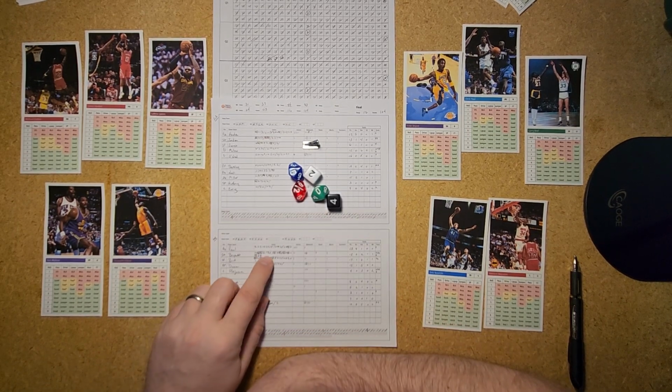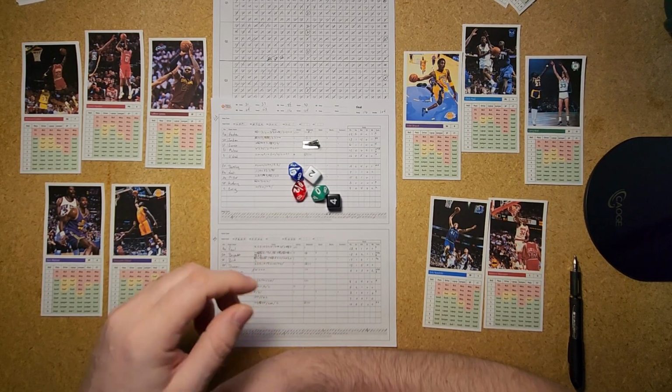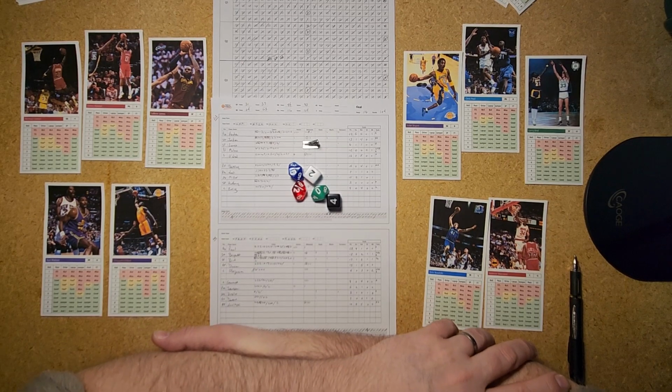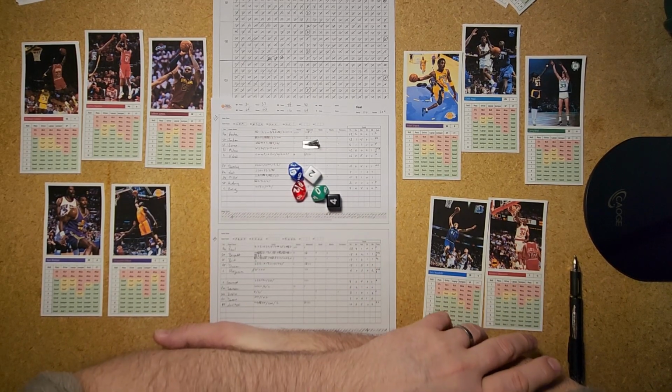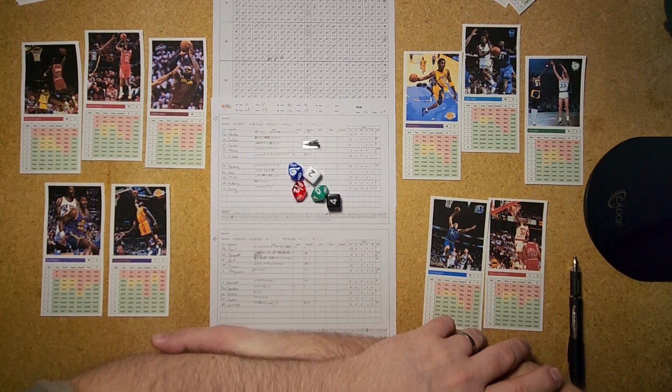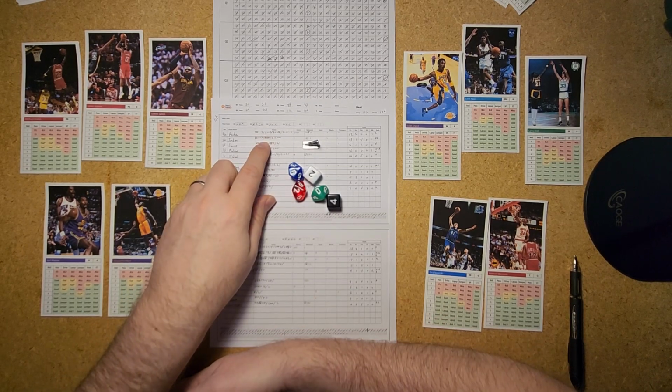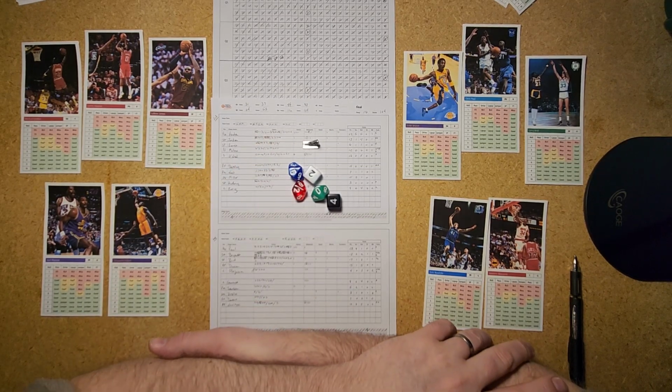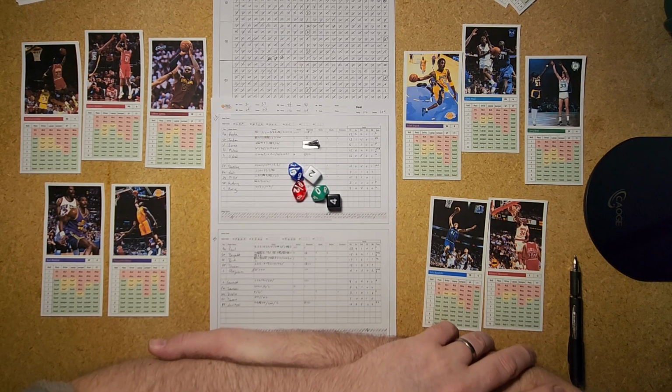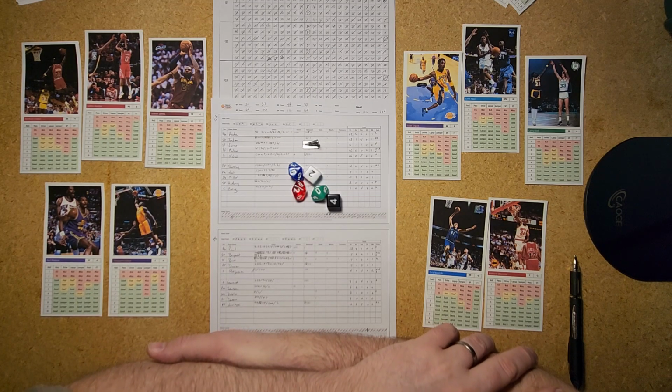So he was only 1 for 7. If he hits any of those, the home team probably wins this game. Same thing with MJ. MJ was 1 for 4 from the 3-point line. He's typically a 30-something, almost 40% shooter from the 3-point line, so that's a little bit off for him as well.